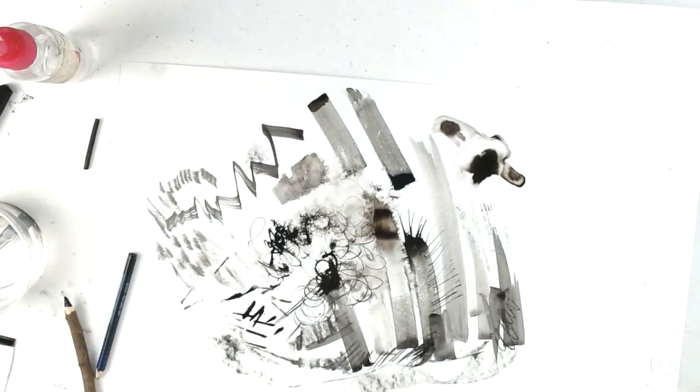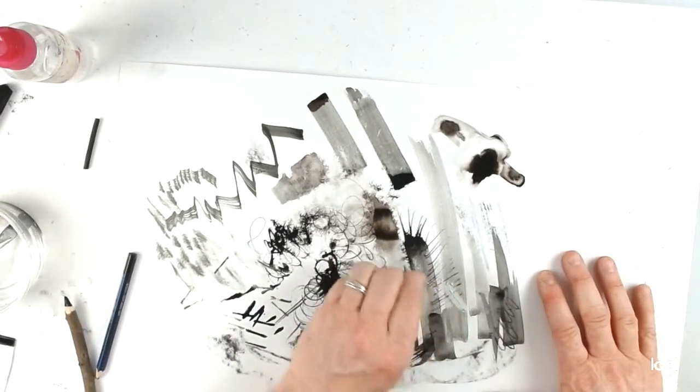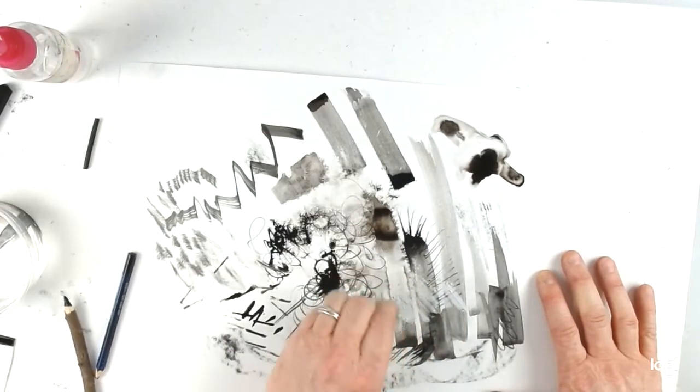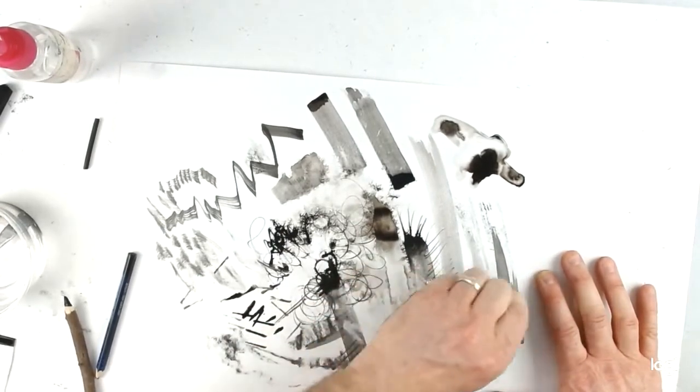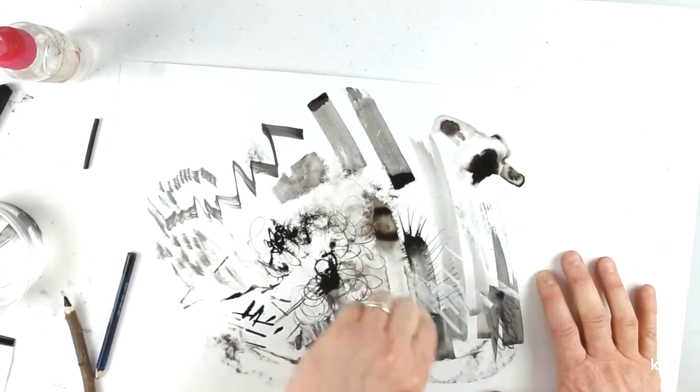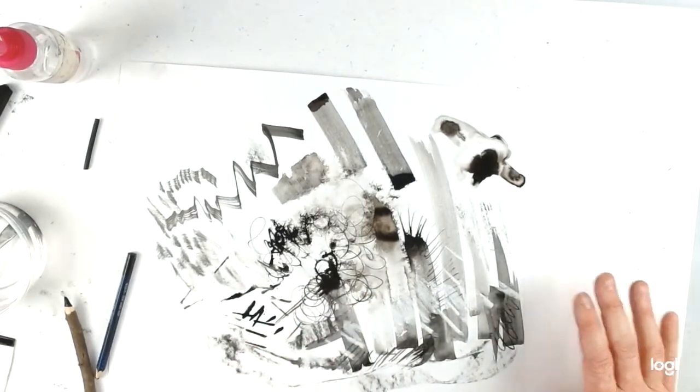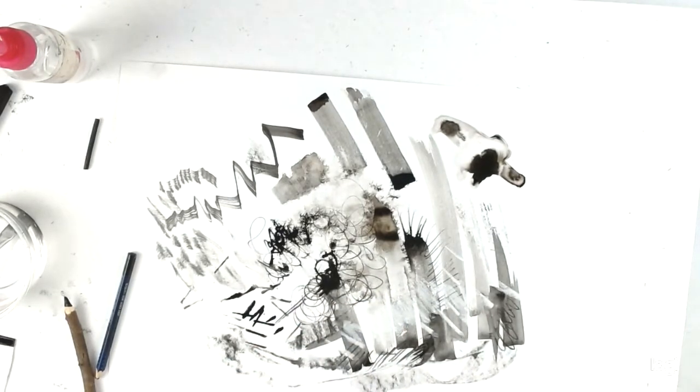And of course it's always white pastel too. So how does that go over the top? It goes over really quite well, covering this thing. Ink over. And a bit of Tipex, let's try that.